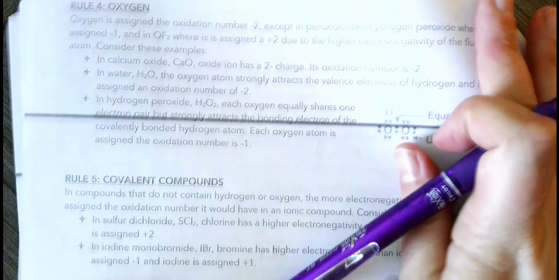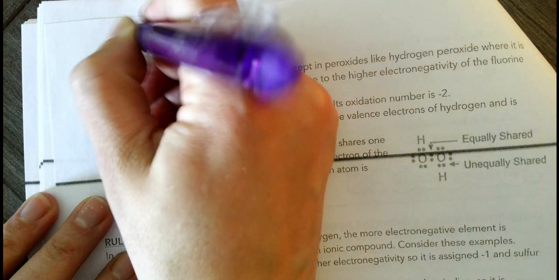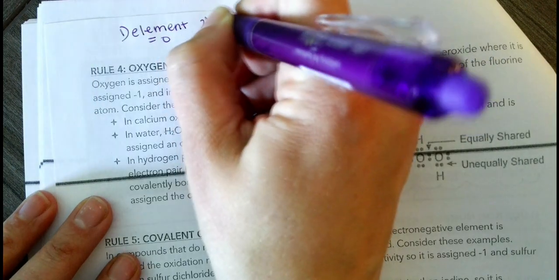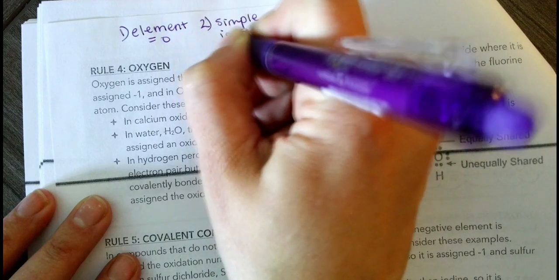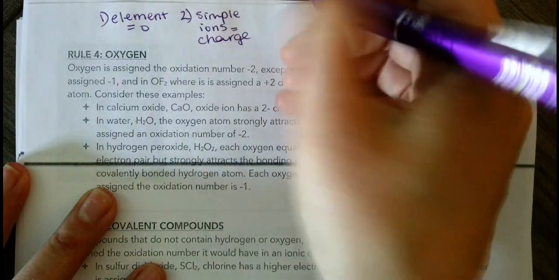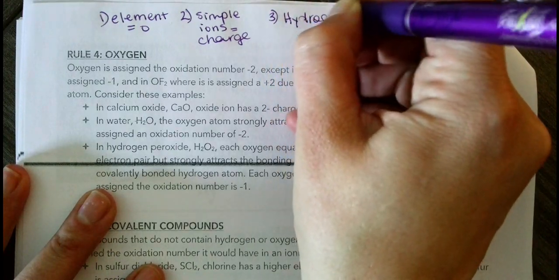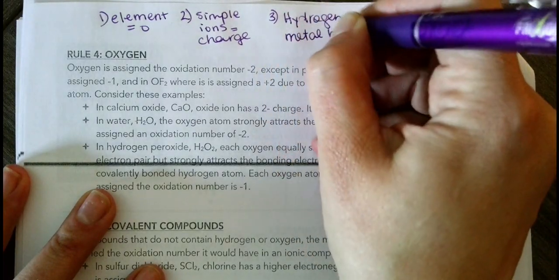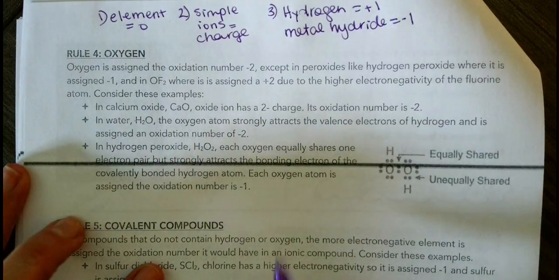From there, friends, let's talk about oxygen. So the rules we've learned so far, as a reminder, are: elements are 0. Simple ions are equal to the charge. Rewriting things can actually help you learn sometimes. 3, hydrogen is equal to +1 unless you have a metal hydride, then it's -1.